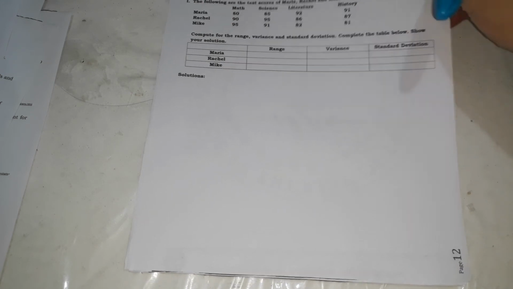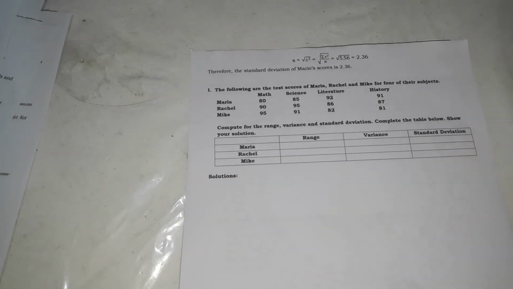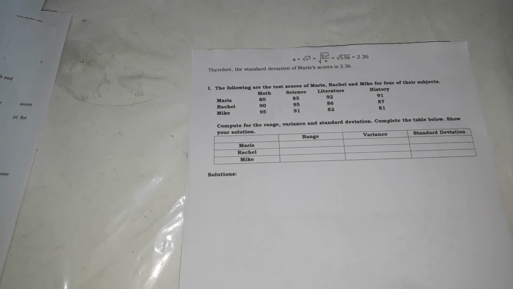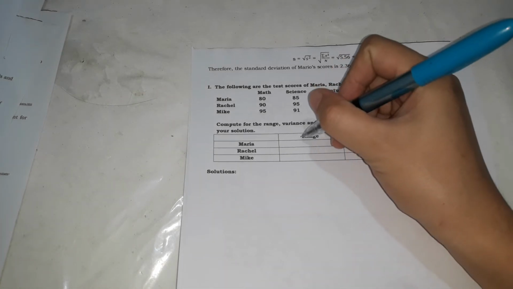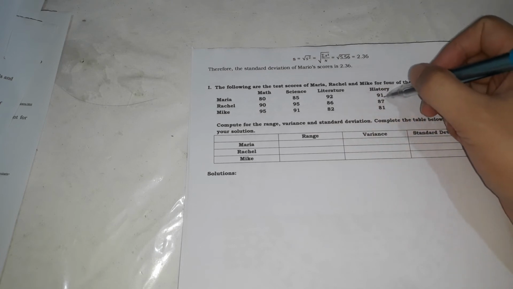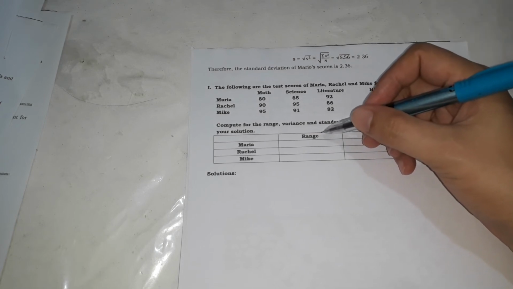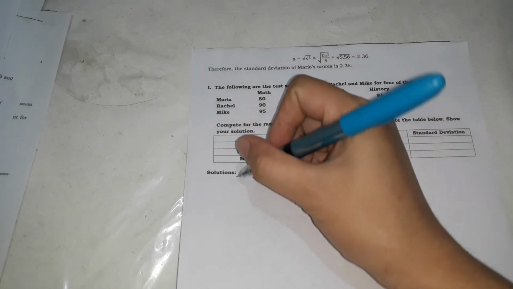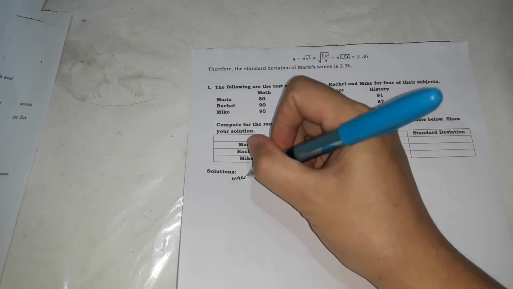So, activity. So this is the activity. The given are the scores of Maria, Rachel, and Mike for the math, science, literature, and history class. So what you're going to do is compute the range, variance, and standard deviation. So we'll start with Maria. Maria's scores are 80, 85, 92, and 91. For the range, all you have to do is subtract the lowest score from the highest score. This is for Maria.